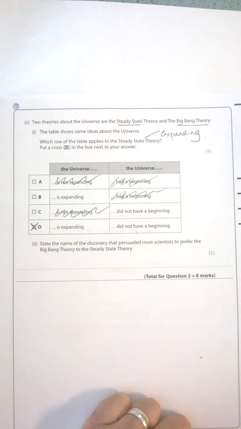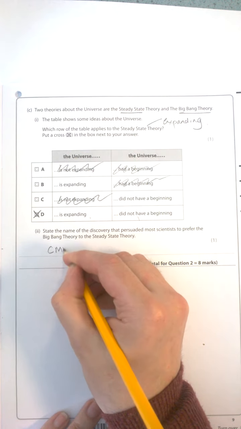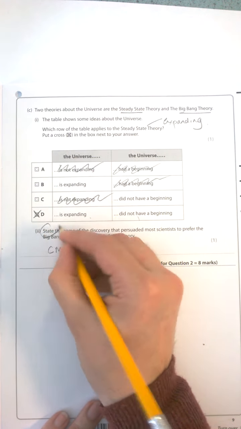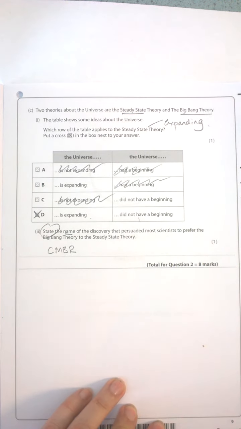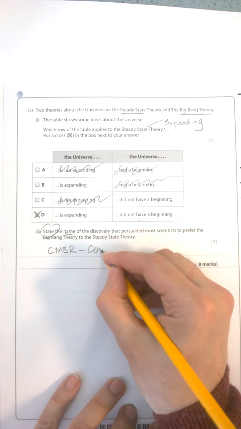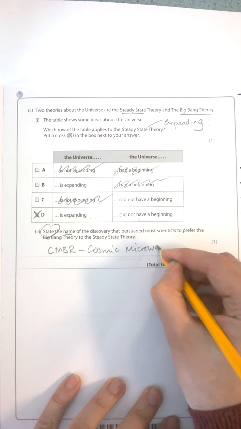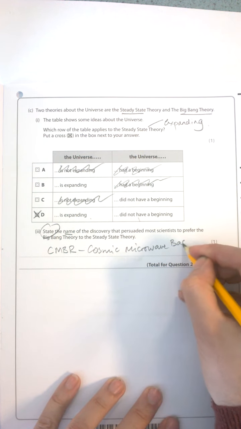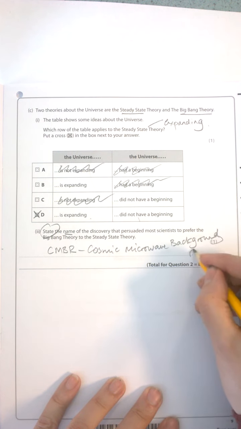State the name of the discovery that persuaded most scientists to prefer the Big Bang Theory. Right, now we only need to state. It says state the name, so maybe just putting the letters won't be enough. We don't need to explain. Cosmic microwave background radiation. It's 1 mark, I guess, so we just need to write that.